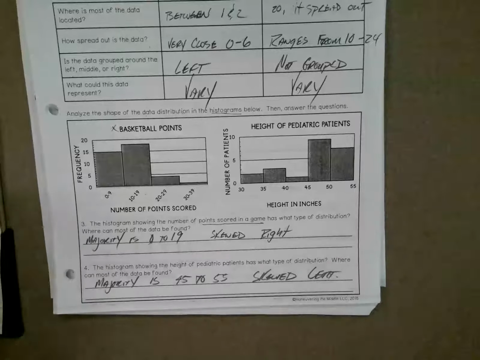So anyway, data distribution, we talked about skewing data. We talked about the mean, the median. We talked about when to use that for your measures of center, the spread of data, and we've done a lot of different things here.